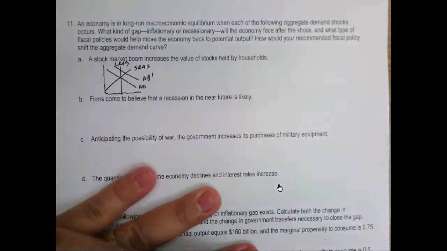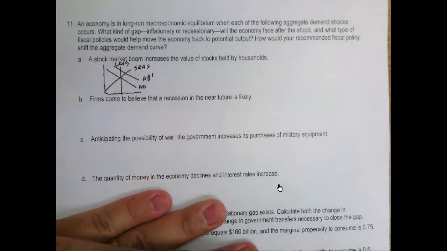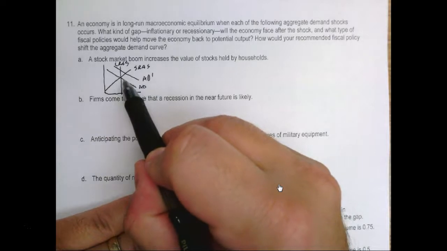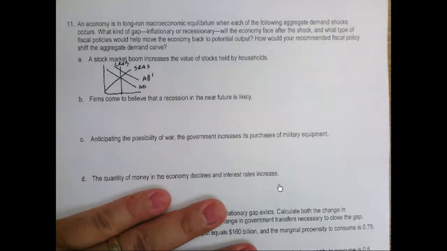And when it does, we're going to see that the price level increases and output increases, creating an inflationary gap. But the government knows that they don't want to stay in an inflationary gap. They want to get to long-run equilibrium. And so we need to make the aggregate demand curve come back to the left, so we will need to follow some form of contractionary policy that would cause aggregate demand to shift back to the left.